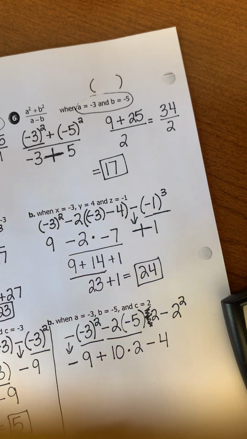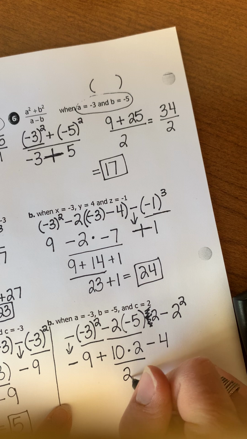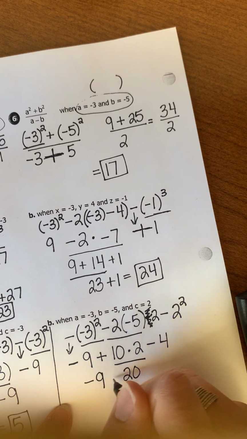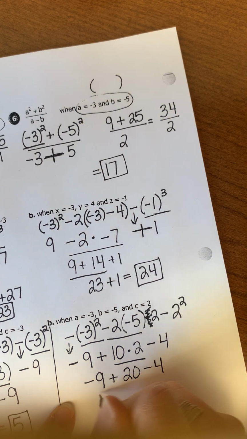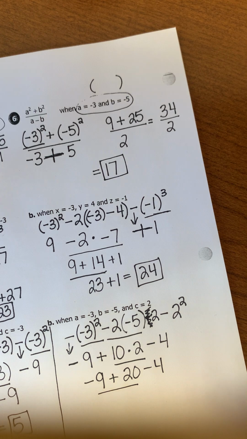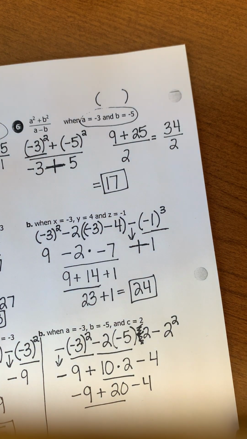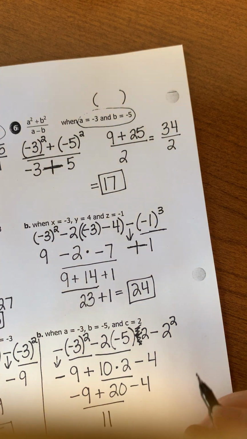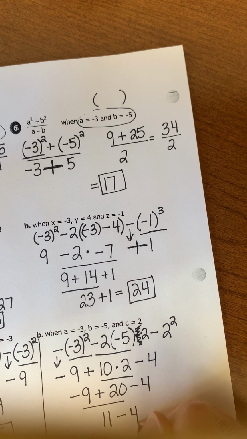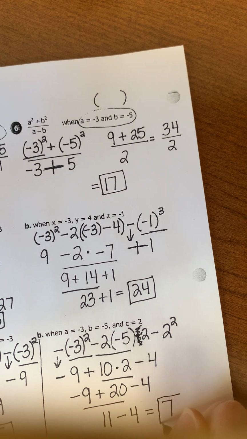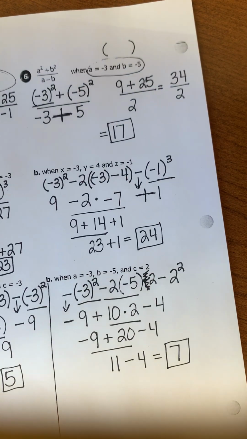Okay, so then multiplication next. You should have a 20. Negative 9 plus 20 minus 4, left to right, is going to give you, let's see, negative 9 plus 20. You should have an 11, and then 11 minus 4 should give you 7. So if you got 7, you are correct, okay?